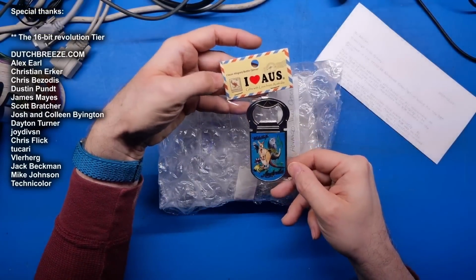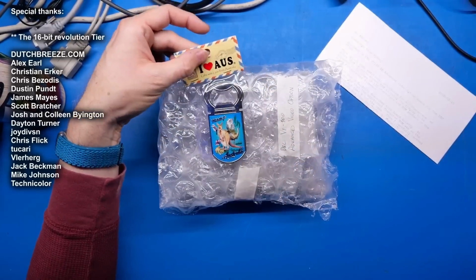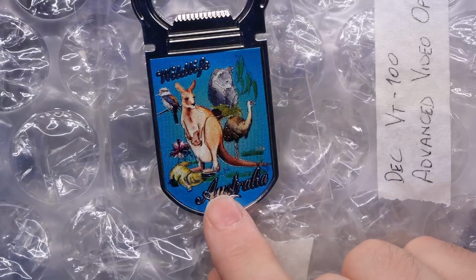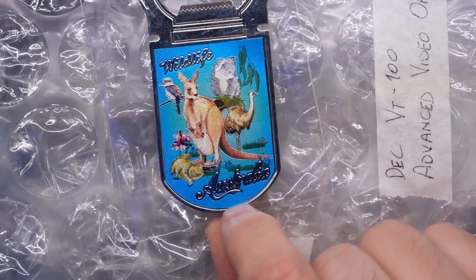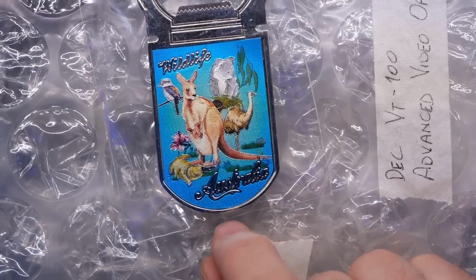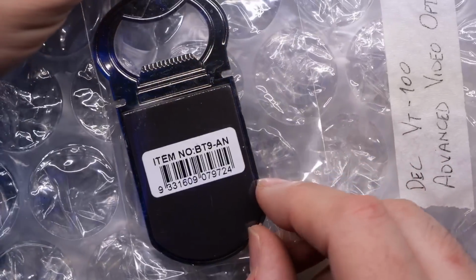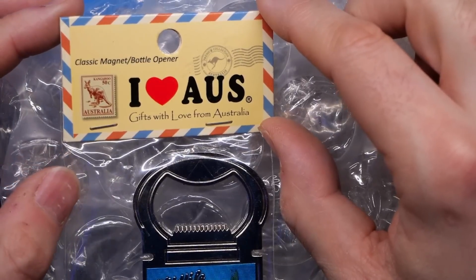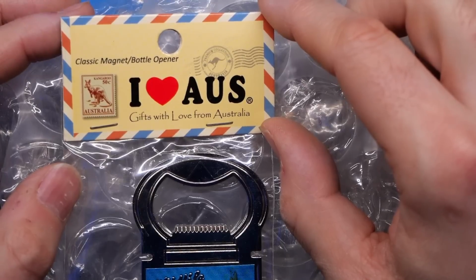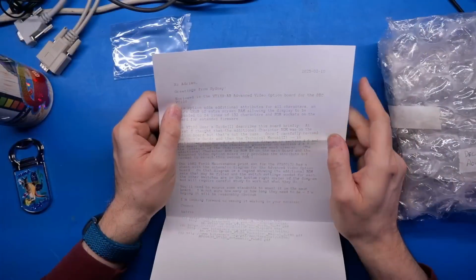So this package here comes from Australia. There's no name on the outside of the box, but I think I know what this is because it says so on the box there. You just got a little peek at what this is. Inside the box there is a note and some other goodies. Looks like we have a bottle opener. I love Australia. Oh yeah, kangaroo, koala bear. Oh yeah, various Australian goodies. Where are all the things that are going to kill you? I don't really see that on here. Classic magnet bottle opener. I love Australia. Gifts with love from Australia. Awesome. All right, let's take a look at this note here.